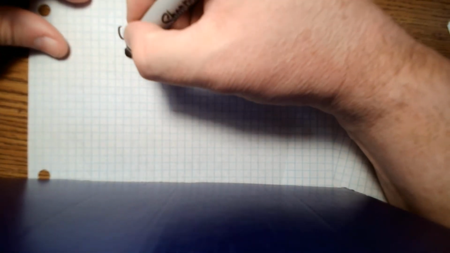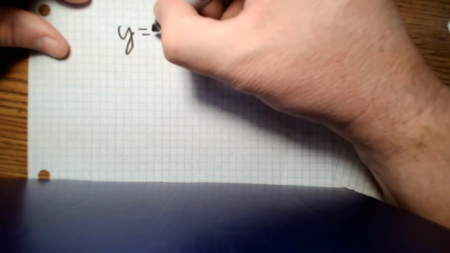So I'm going to add something to your vertex form here. So you're going to have to write something down again. And we're not going to get much beyond this. I'm going to add a little a here. There could be a number there.